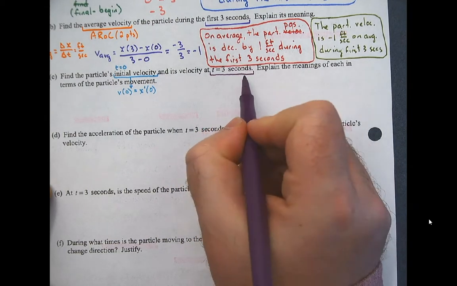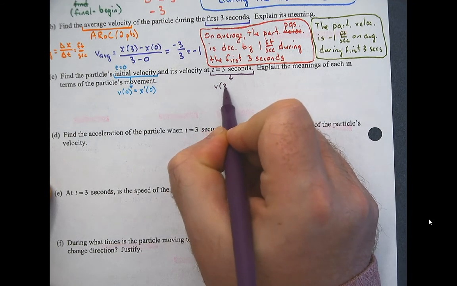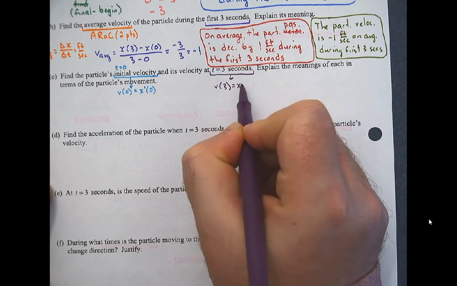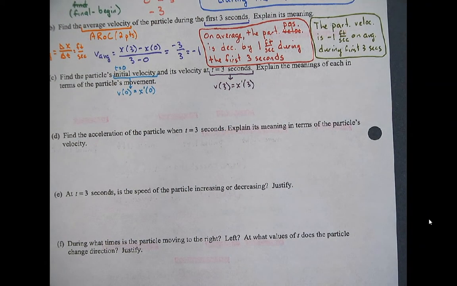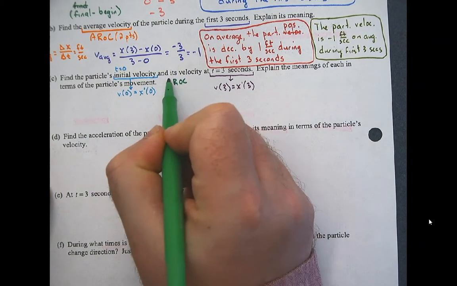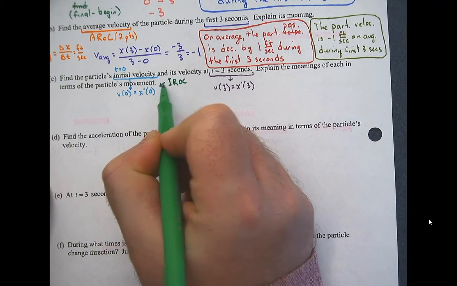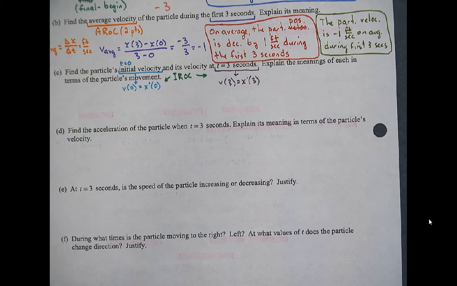So now this is the velocity at 3 seconds, which is the derivative of position at 3 seconds. So these are both, by the way, IROCs. I guess I could write that in there too. These are both IROCs, instantaneous rates of change.